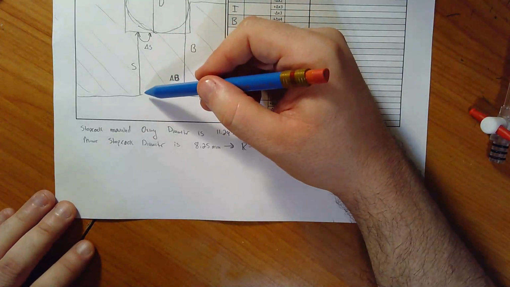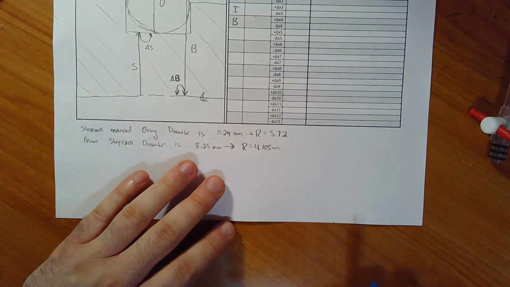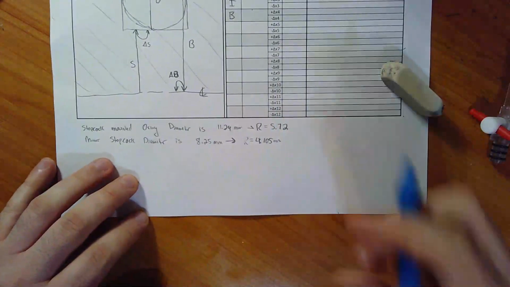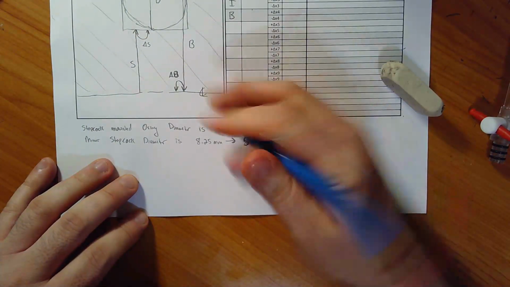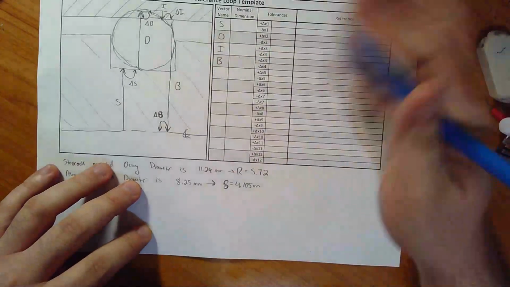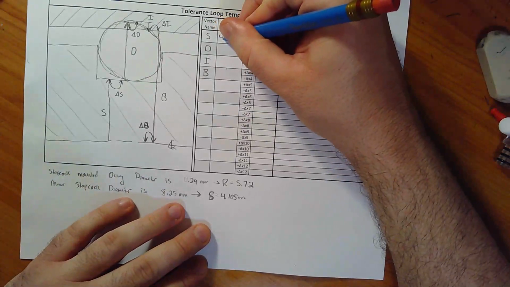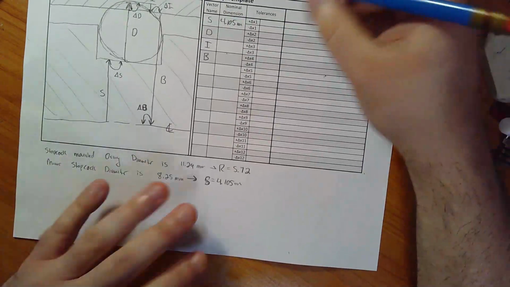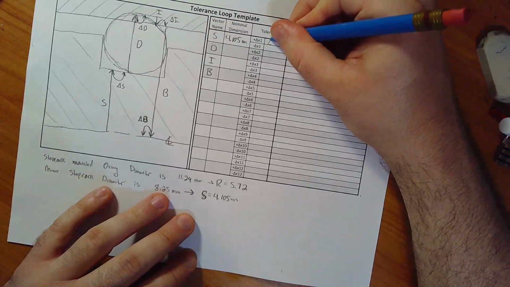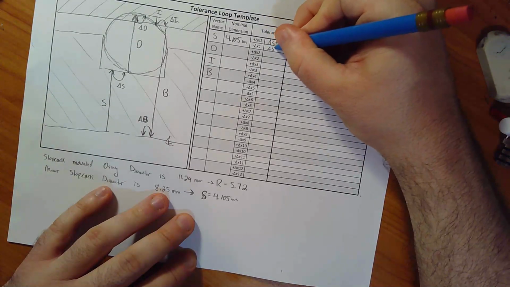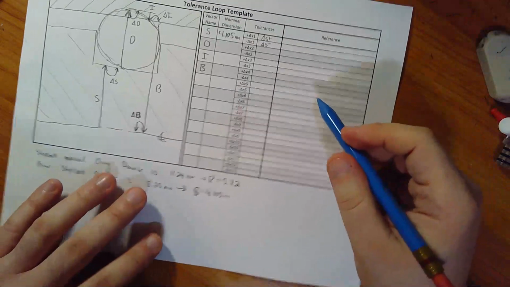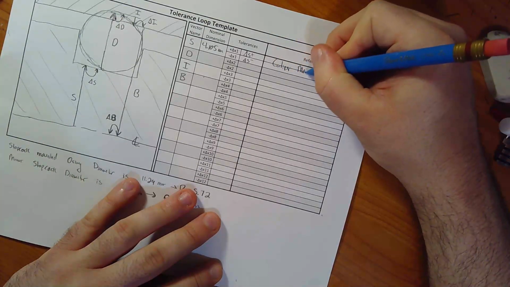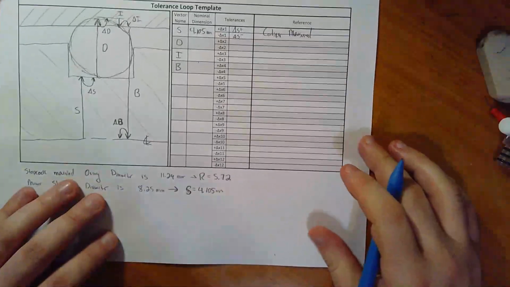So I know S, because that is the radius of the stopcock. Let's replace this R with an S, just to be complete about it. This is going to be based on my measurement that I took before I started the video, 4.105 meters. And I don't know the uncertainties, delta S plus and delta S minus, so I'm going to use those as placeholders. And this just references caliper measured.